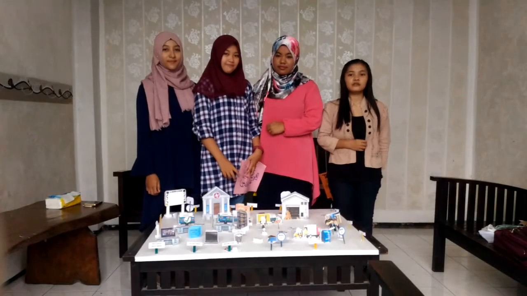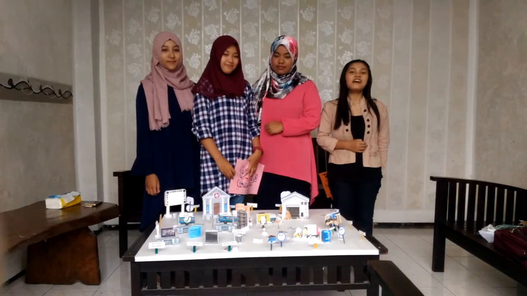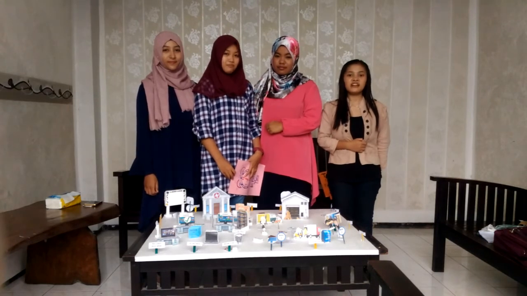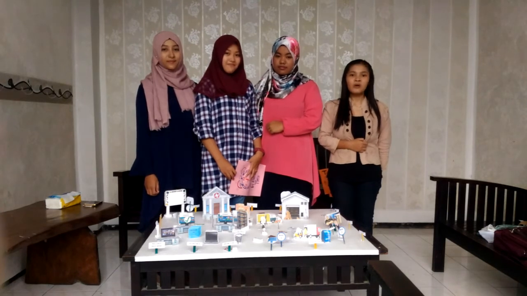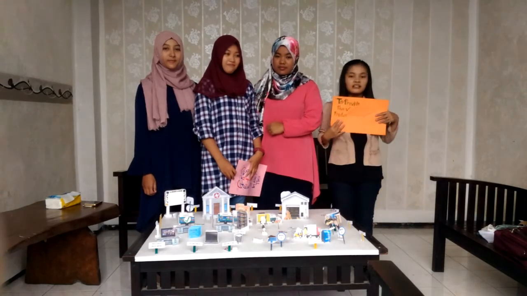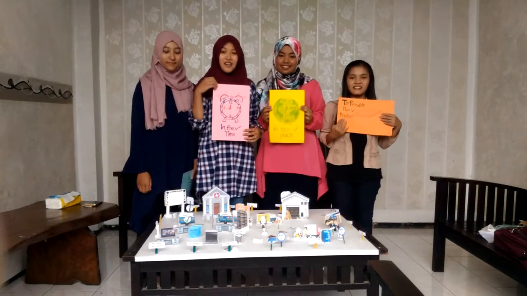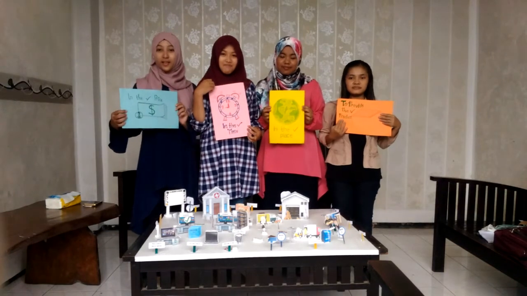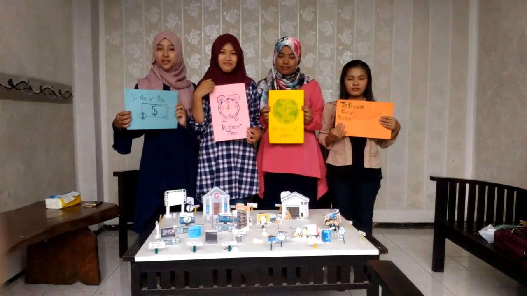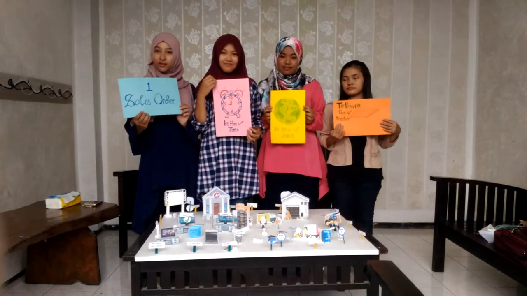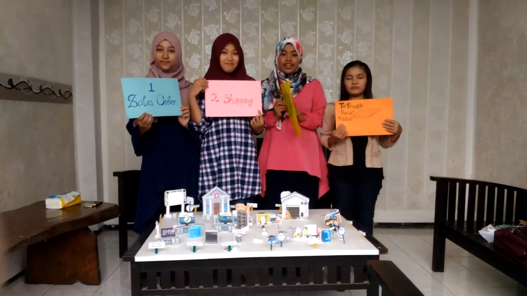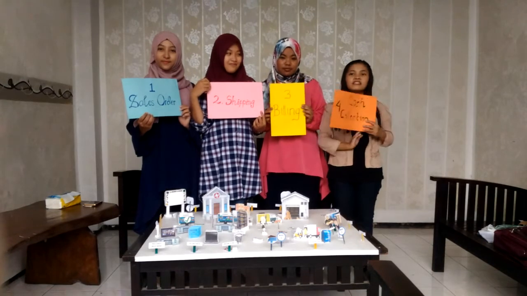First, I will tell you the definition of revenue cycle. Revenue cycle is a set of business activities which bring the exchange of goods or services with customers for cash. So, the primary activity in the revenue cycle is to provide the right product in the right place, at the right time, and at the right price. There are four basic activities in the revenue cycle. First, sales order; second, shipping; third, billing; and fourth, cash collection.